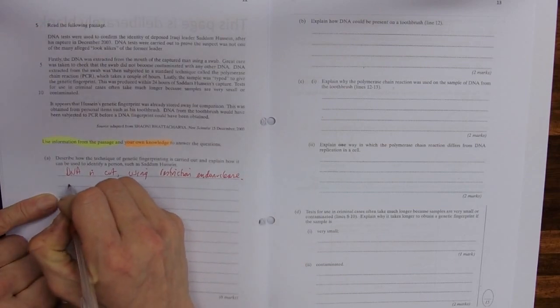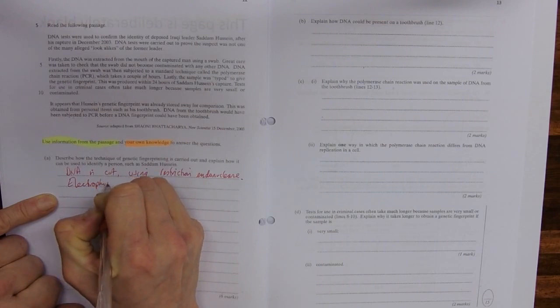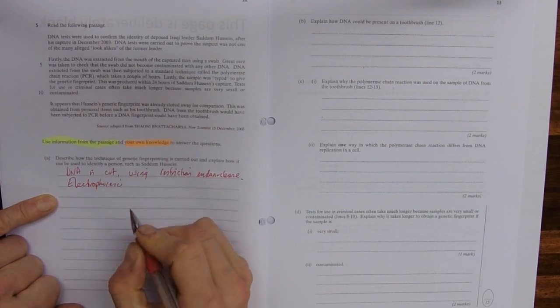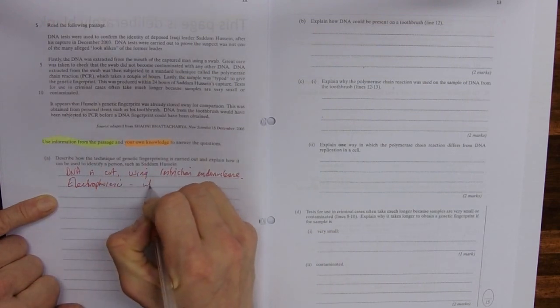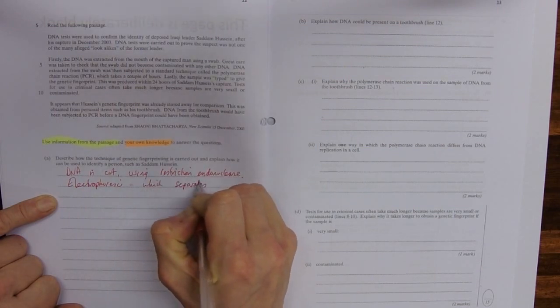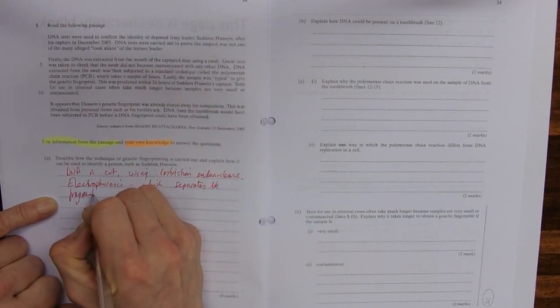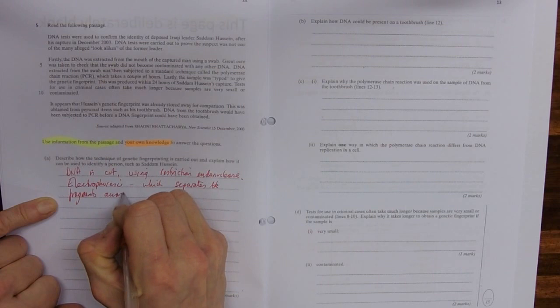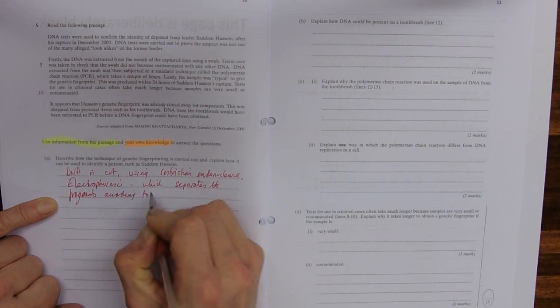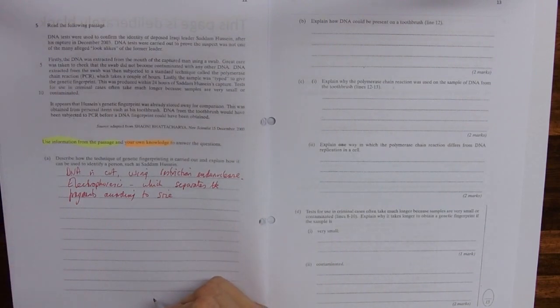Electrophoresis separates the fragments according to size or length or mass.